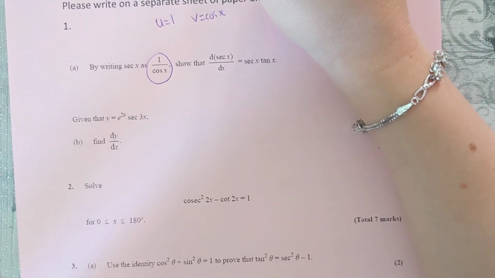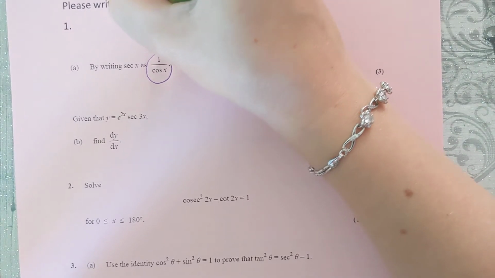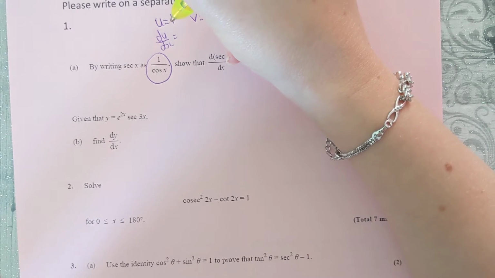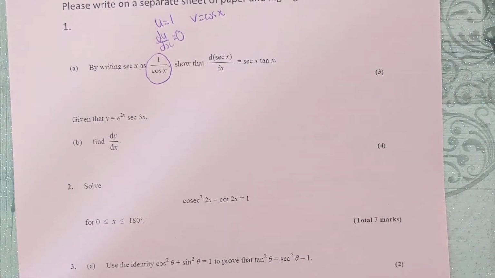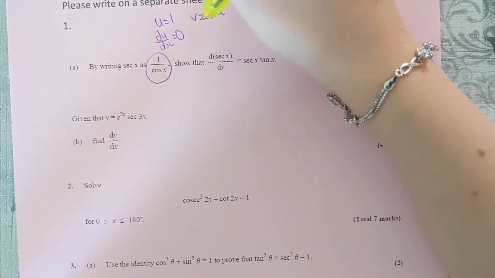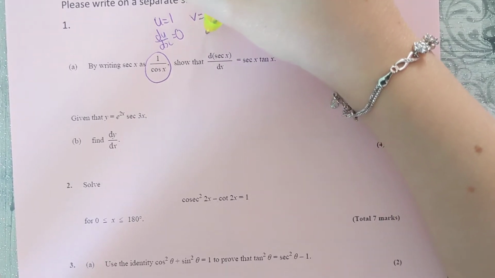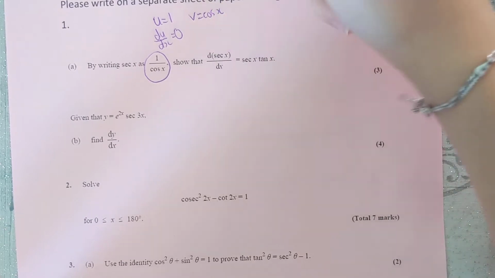If you're using the quotient rule, just be careful when you differentiate u. So lots of you put when you differentiate this, you just get 1. But actually, when you differentiate 1, you just get 0. So then you would differentiate v, which you should know what that is. And then you would just do v times this minus u times dv by dx. And then you divide that all by v squared. You want to show that you get this.